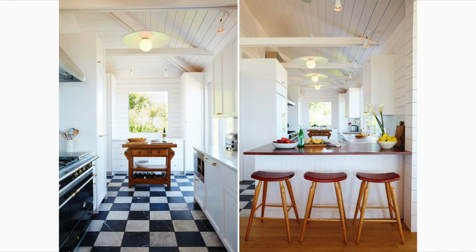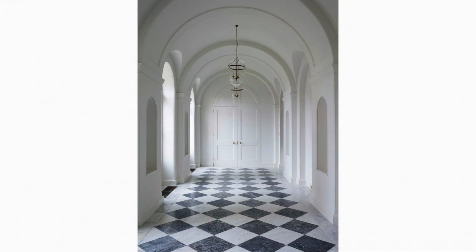So checkerboard technically is when the tiles are arranged on the floor in a straight pattern, similar to a chess or checkers game board. So the square pieces of tile are laid parallel to the focal wall and the direction of the room. Now contrast this to a Harlequin floor, which is installed at a diagonal and takes on a diamond shape when facing the focal wall or the main flow of the room.